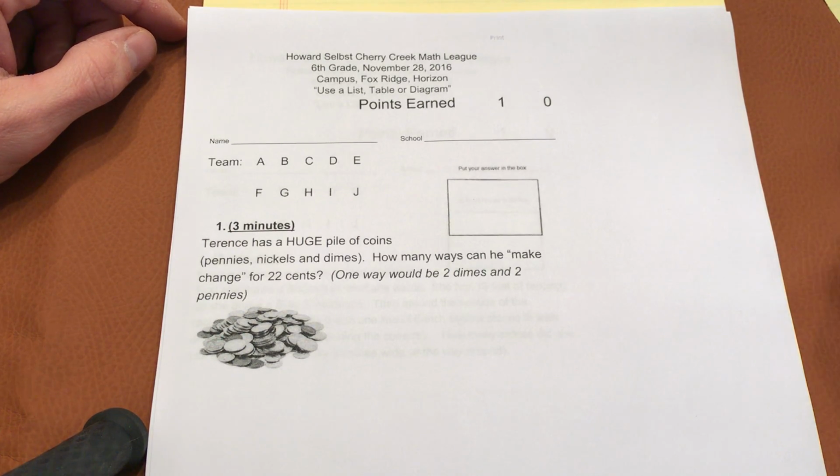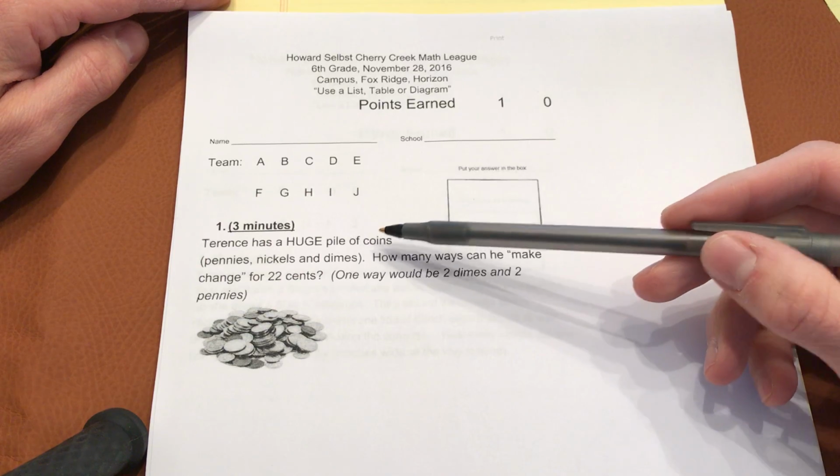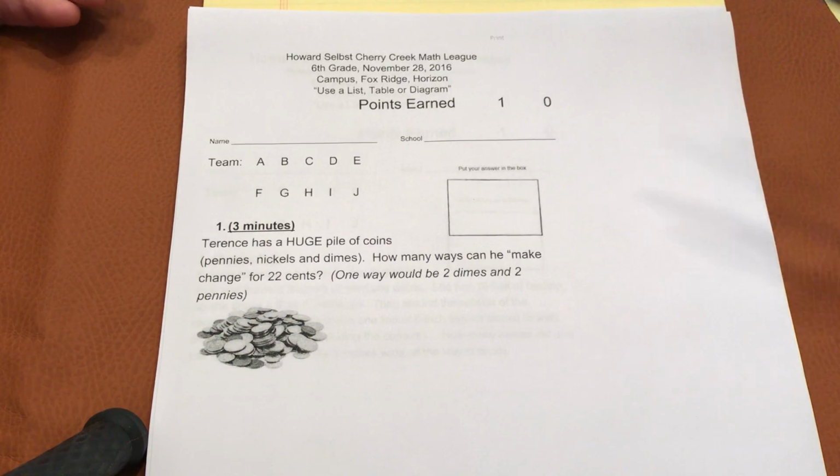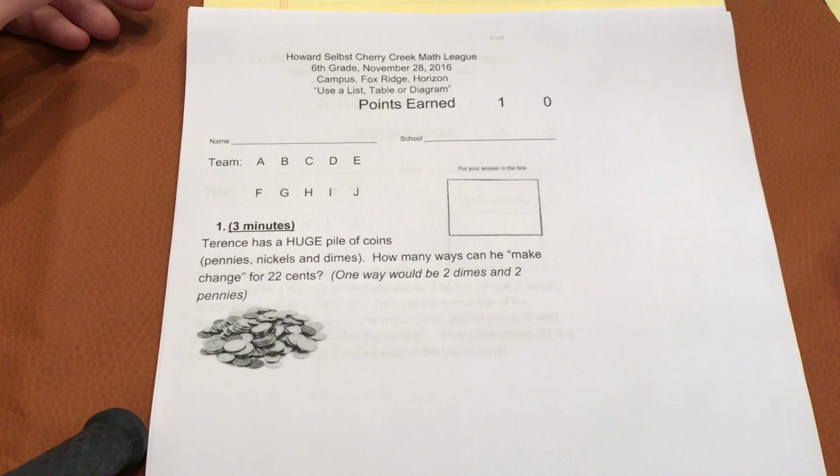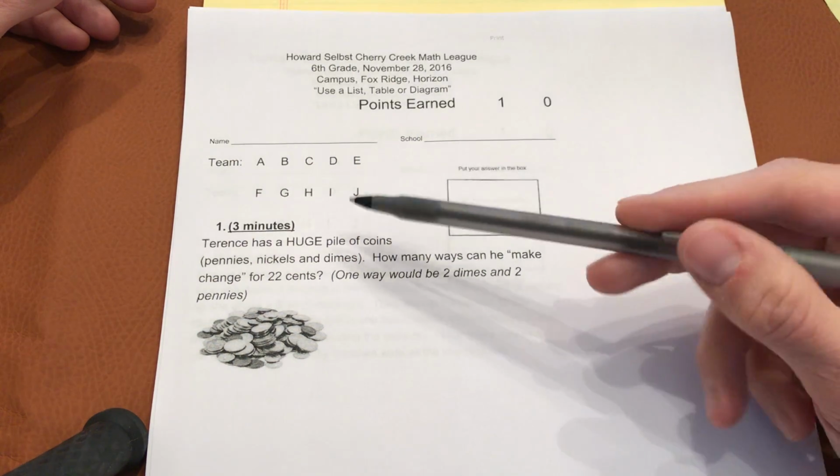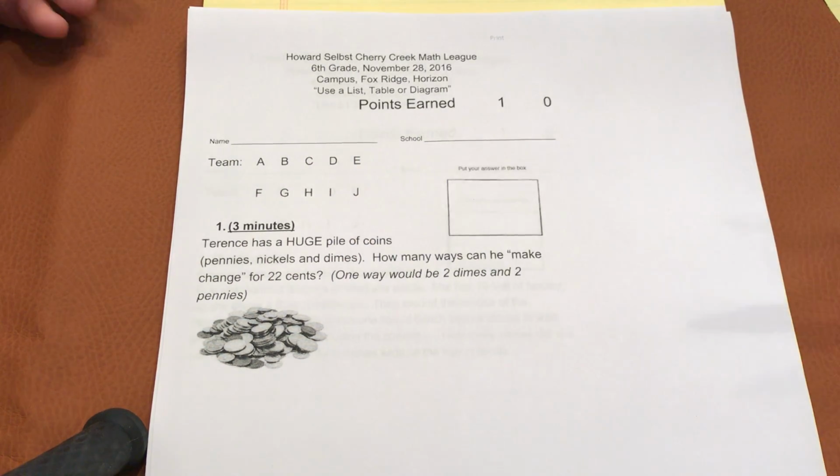Okay, so our first situation: Terrence has a huge pile of coins. So pause the video, try it out yourself, and then see if we get the same thing. Okay, Terrence has a huge pile of coins, pennies, nickels, and dimes. How many ways can he make change for 22 cents?